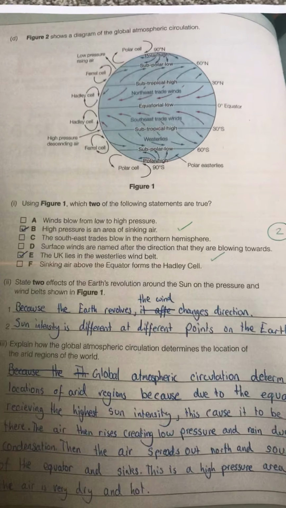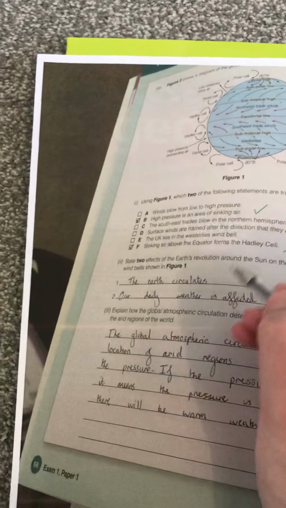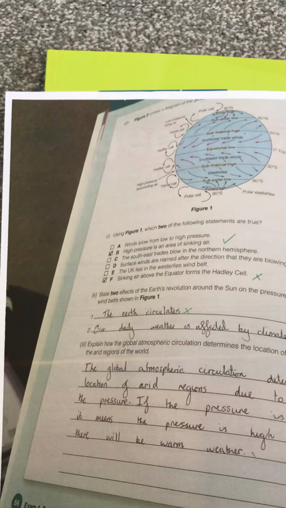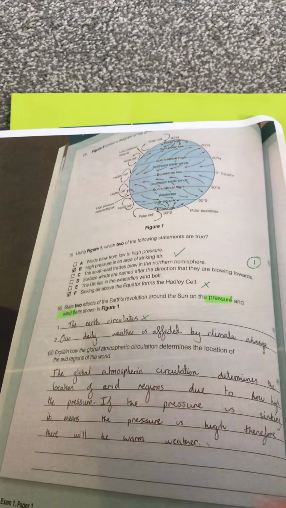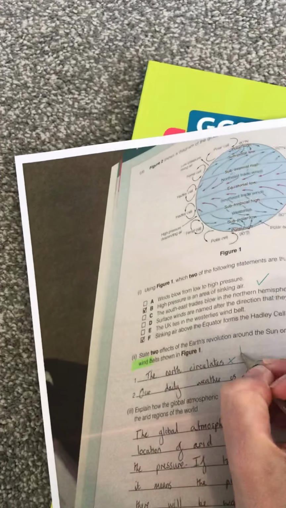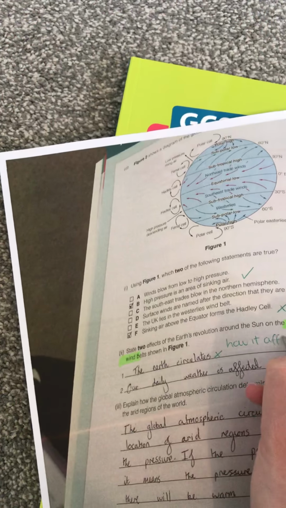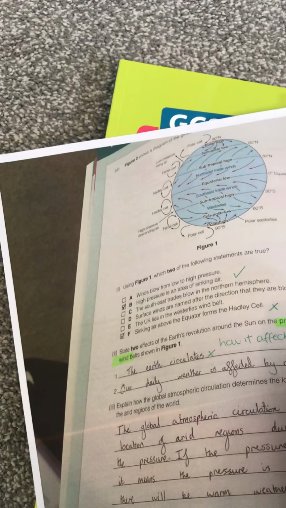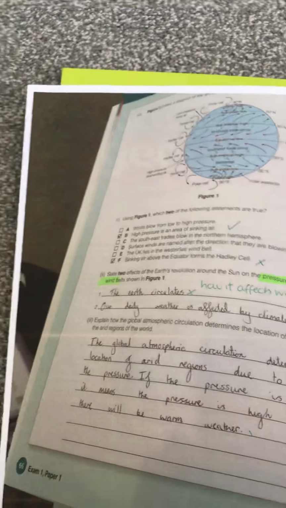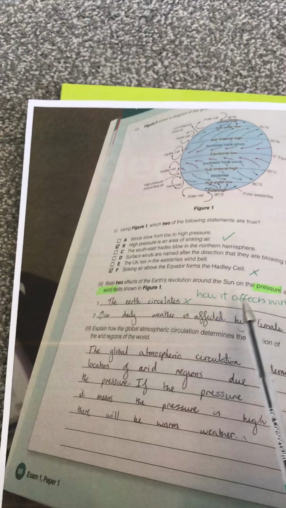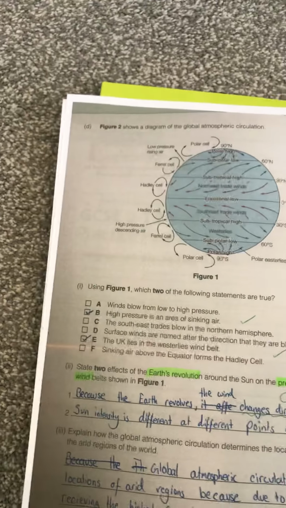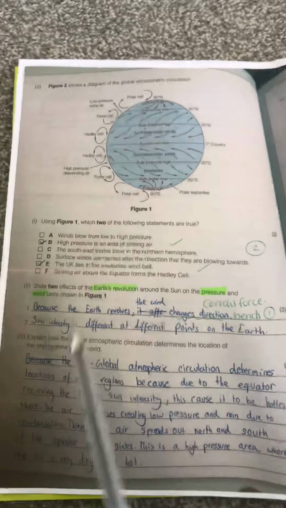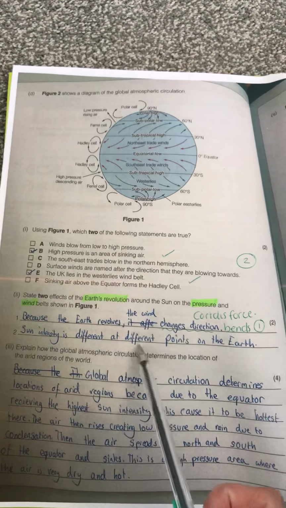The second point, let's just see if the other person has done the wind as well. They have written the Earth circulates, so they're not going to get the mark here because they haven't told me what effect it has on the wind. Because remember, it had to be the wind and the pressure. So they need to tell me. So this person needs to tell me how it affects wind. So if this is you, you probably know if you've got yours in front of you, can you please tell me that this causes the wind to bend, okay, to get that mark, okay? And then the second point needs to be about pressure. Okay, now this person has put the sun's intensity is different at different points on the Earth.